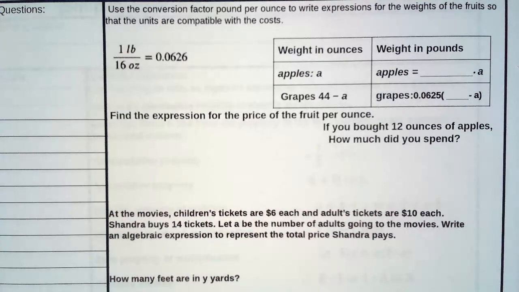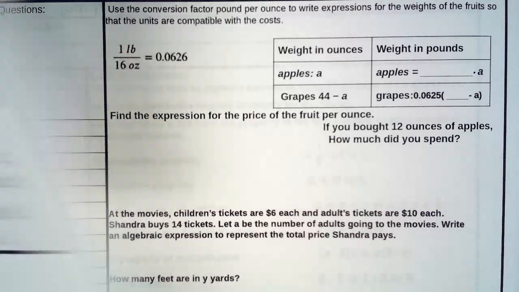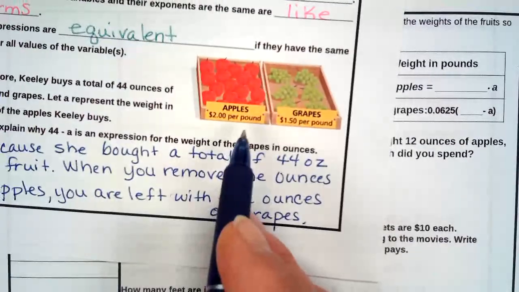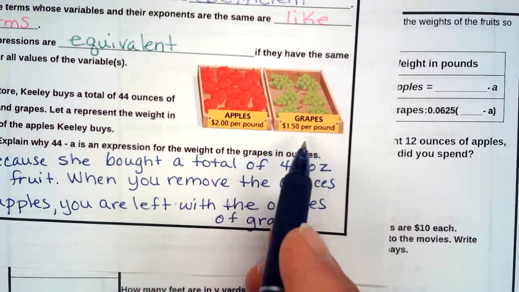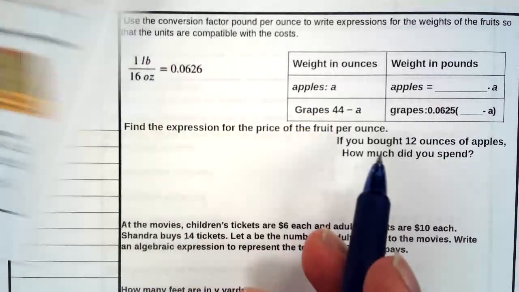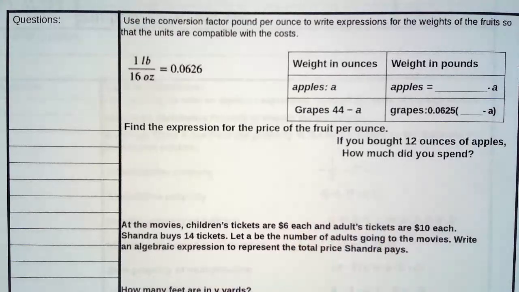So we've got it in ounces, but we need it in pounds. If you noticed, we are looking at $2 per pound, $1.50 per pound, not per ounce. But they gave us the weight in ounces. So let's convert it.